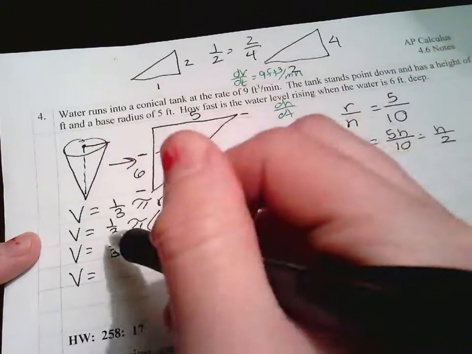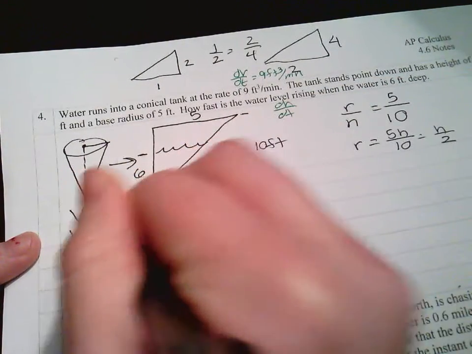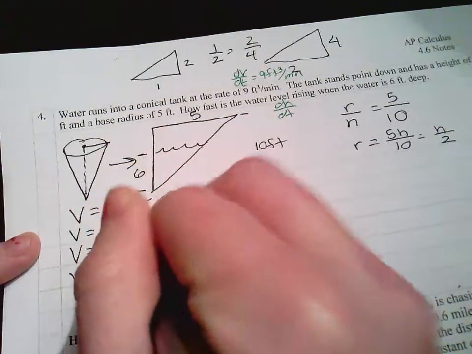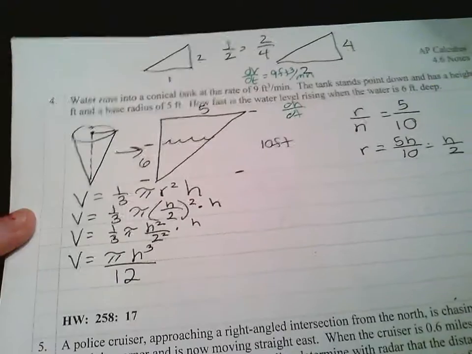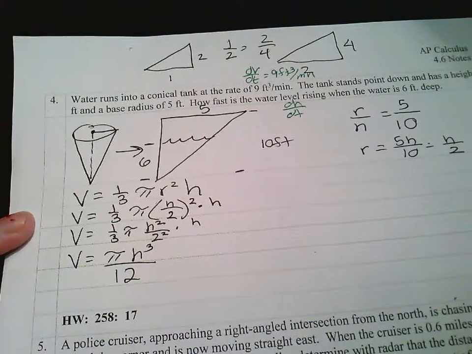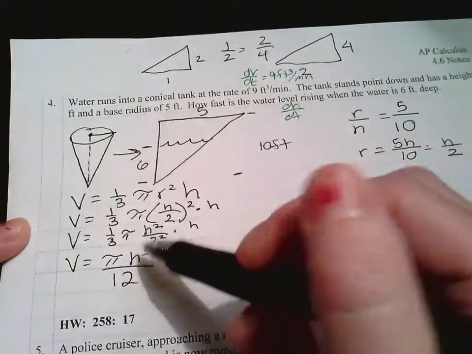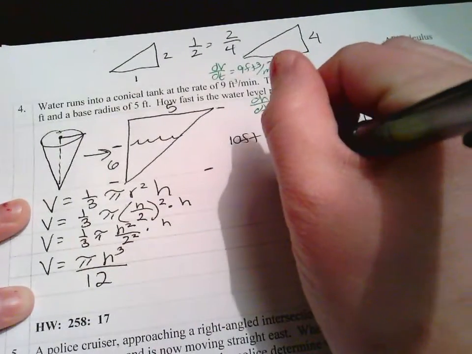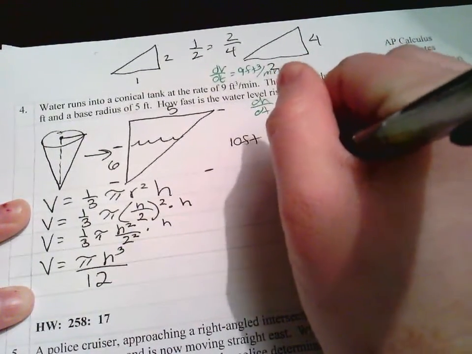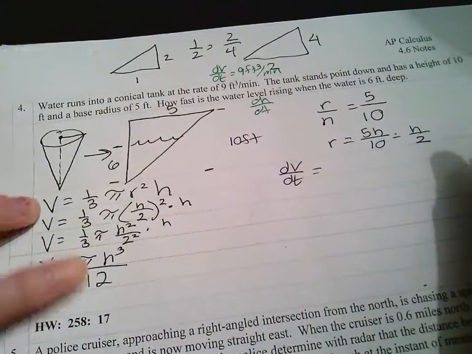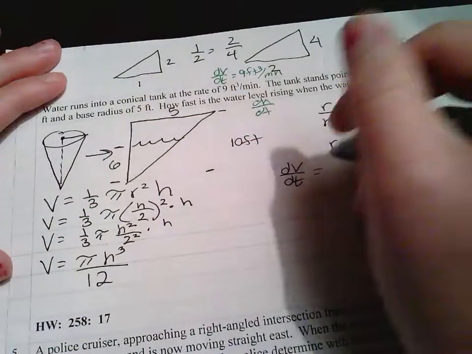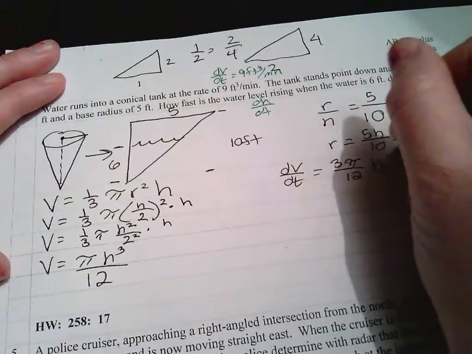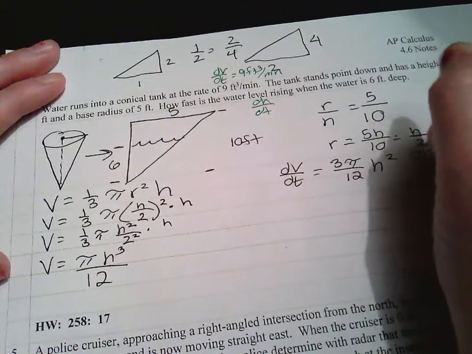So we're going to have pi H cubed over 3 times 4, which is 12. Okay? So now we're going to differentiate that. Differentiating V is going to be dV over dt. And bring the 3 down, you get 3 pi over 12 H squared times dH over dt.